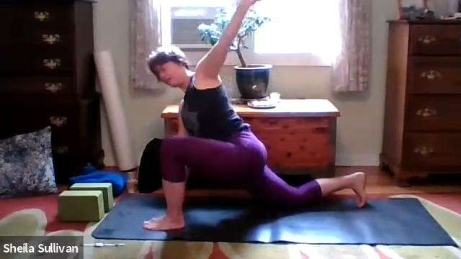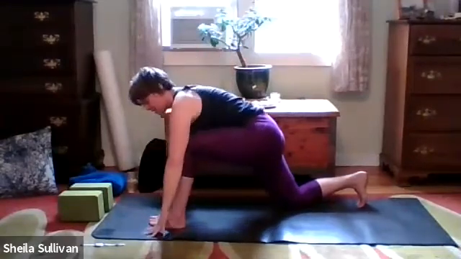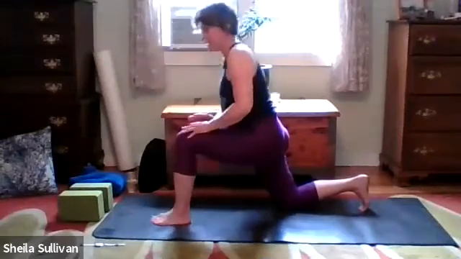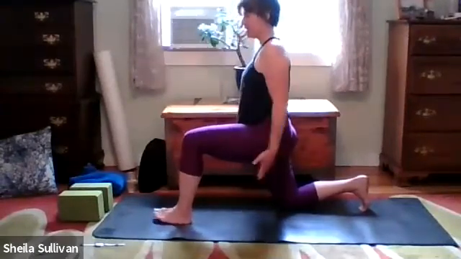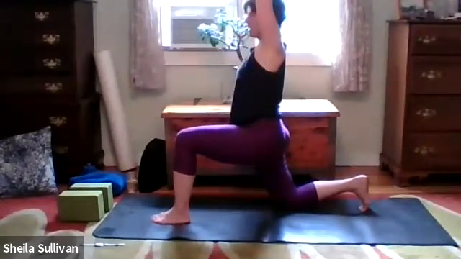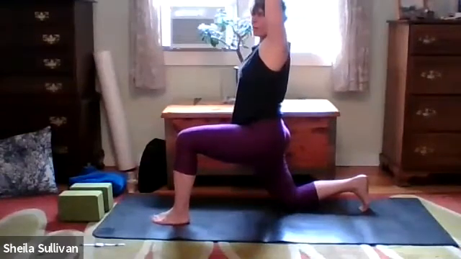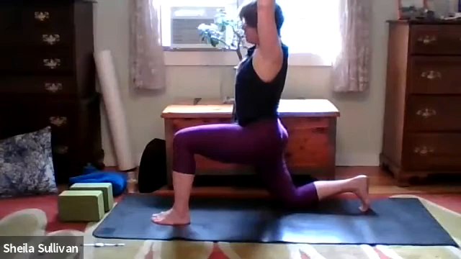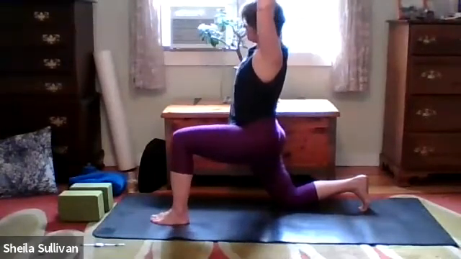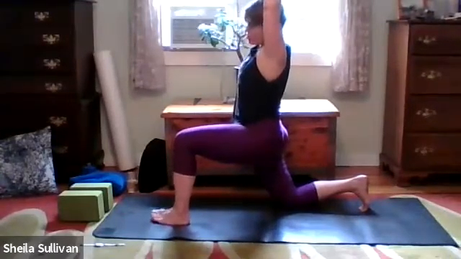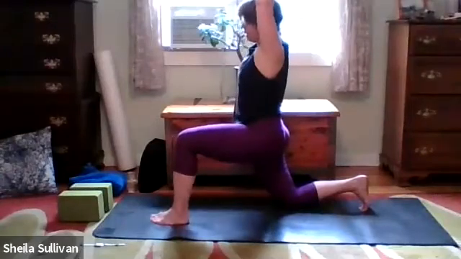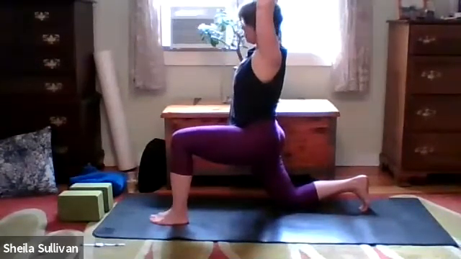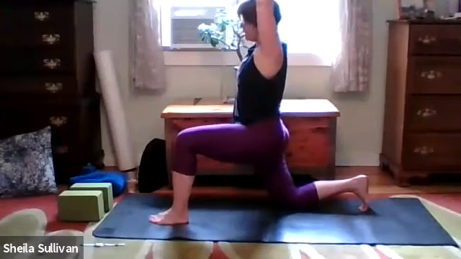Inhaling here, exhale, hands come to the floor. Let's inhale, hands to the knees here, and then hands overhead. Left hand grabs right wrist, side bend to the left. Back it off here just a smidge so that you're not forcing in any part of the shoulder or hip.